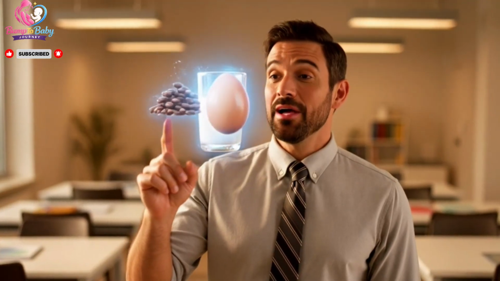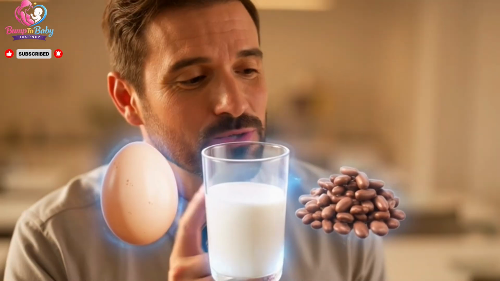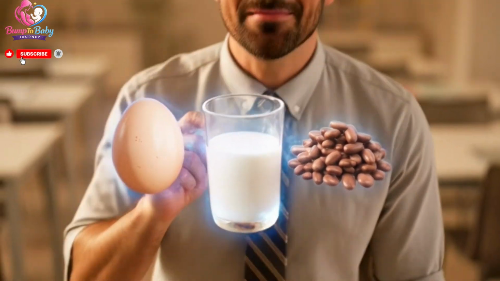Good morning. Today we're exploring protein-rich foods using holograms. Here's an egg, a great source of complete protein. This milk provides whey and casein proteins, and beans offer plant-based protein.